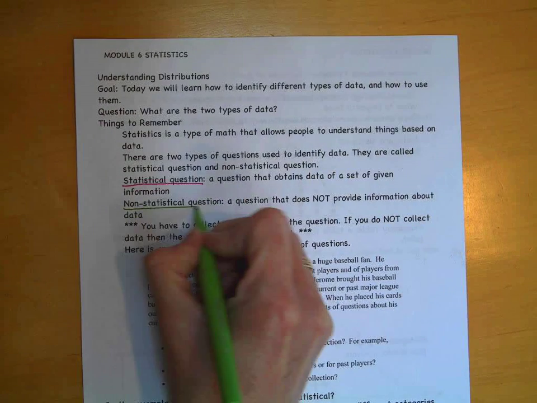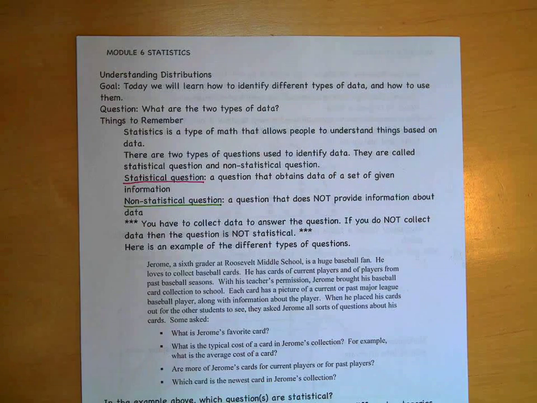It may ask a question and you will get an answer, but it doesn't directly relate to the data that you're looking for. You have to collect data to answer the question. If you do not collect data, then the question is not statistical. So, for example, if I ask you the question, how is your day? How is your day is a non-statistical question because it doesn't give me any data information. It's just an answer to a question.